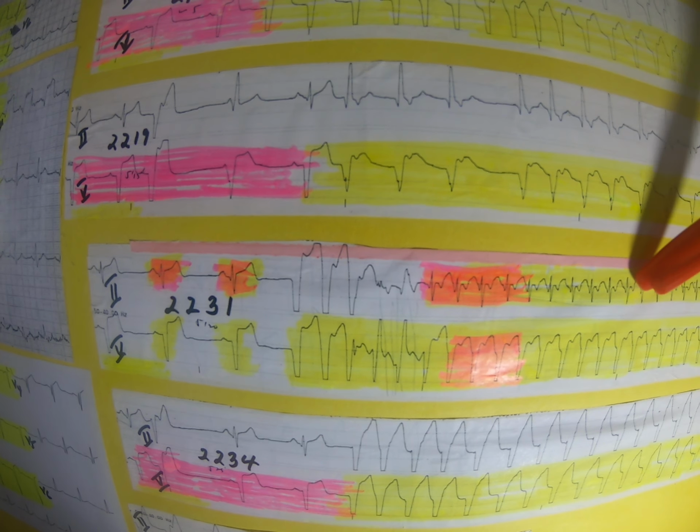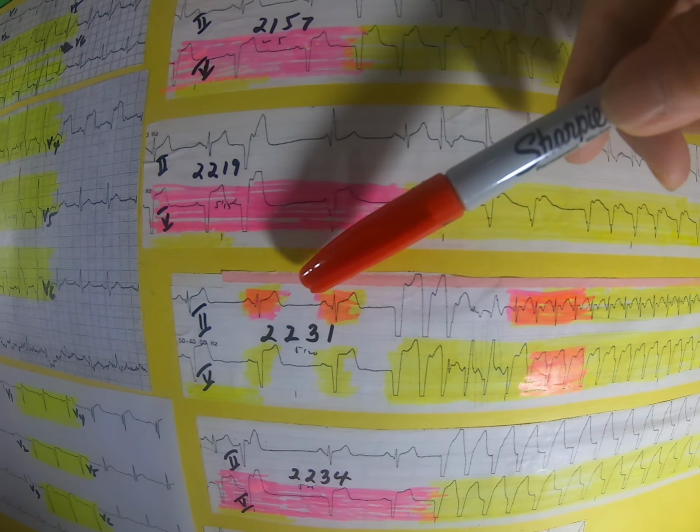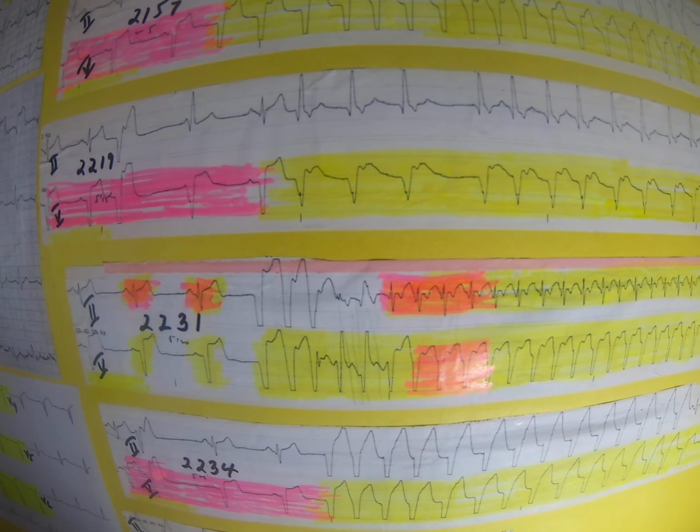But you see this long run in here, which is narrow complexes. If you speed this up, the T and the P wave together, but I couldn't see any P wave. I'll just say this is SVT. Okay, that is one reperfusion that came out. Okay, the patient is tolerating it.